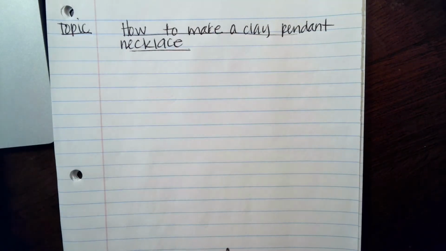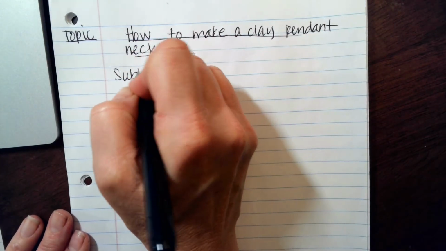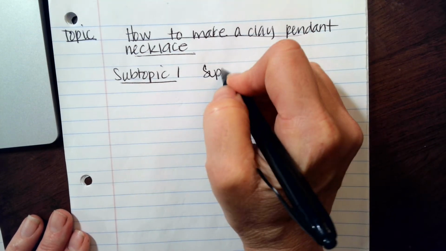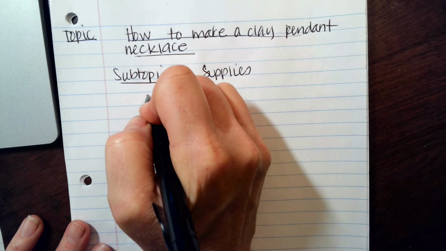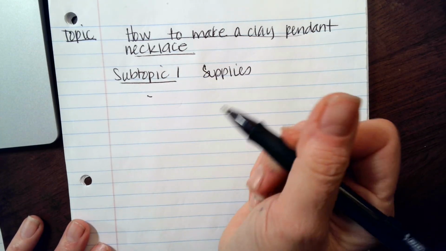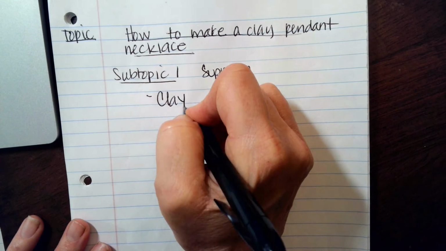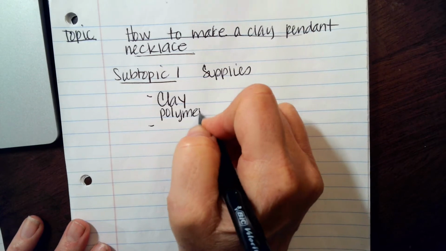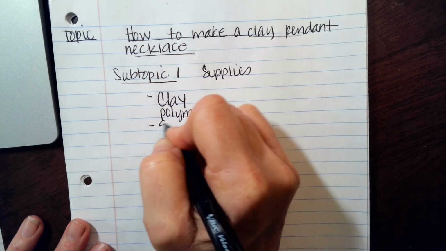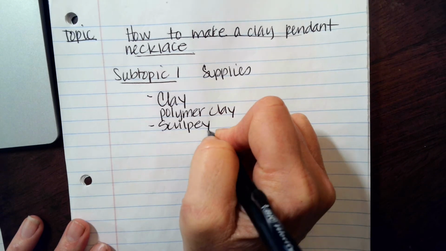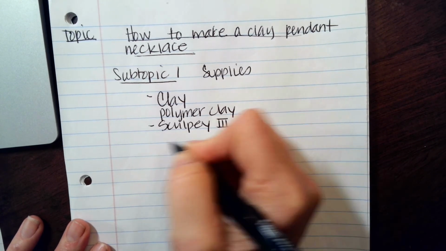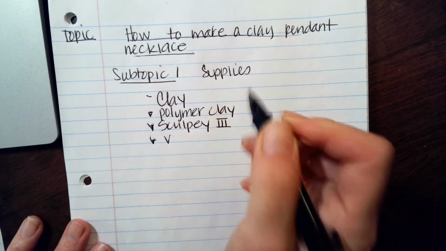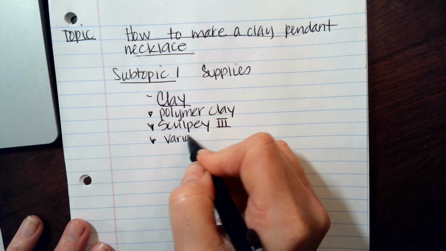So the first subtopic would go here. So subtopic 1 is the supplies that you'll need. So we're just making brief notes. So you could just put clay, and then I'm going to write some details under this. Polymer clay. I use Sculpey 3. And then I'm going to give some more details about the clay. So various colors.